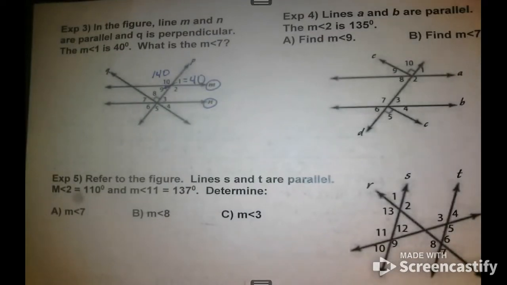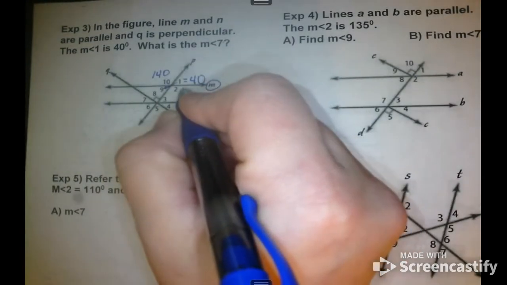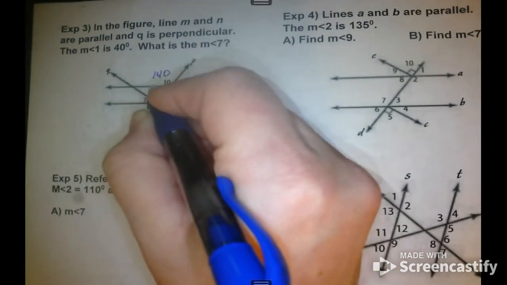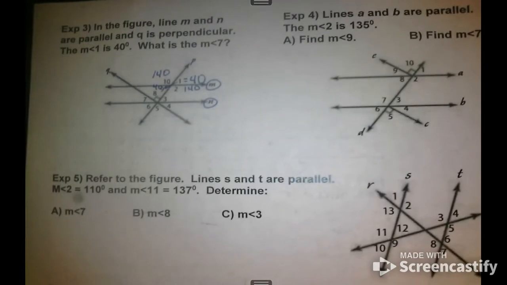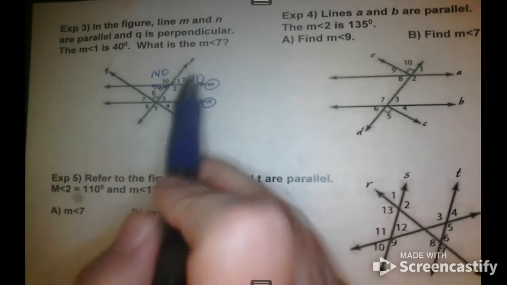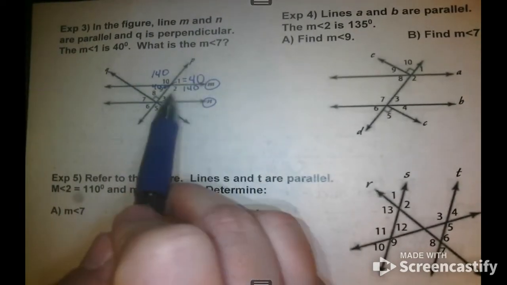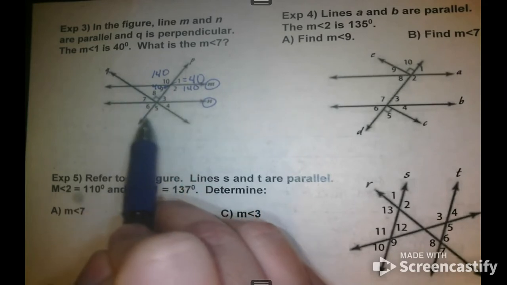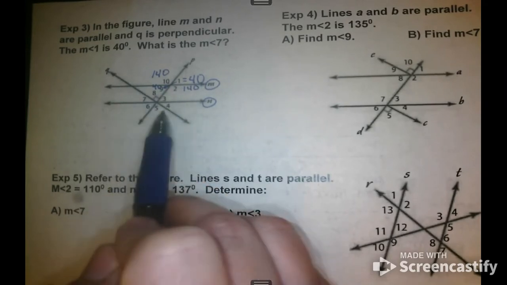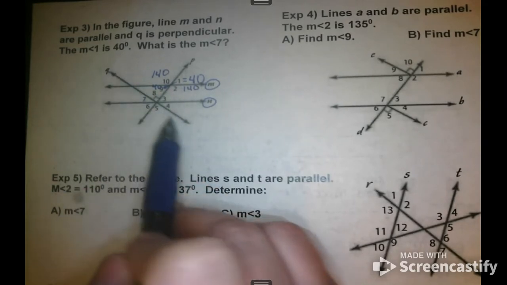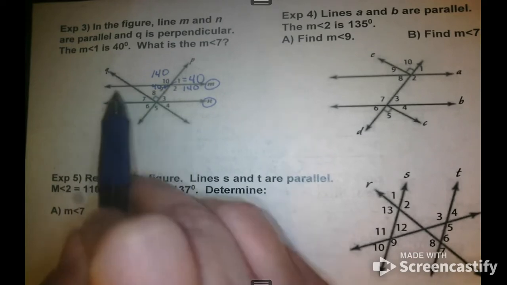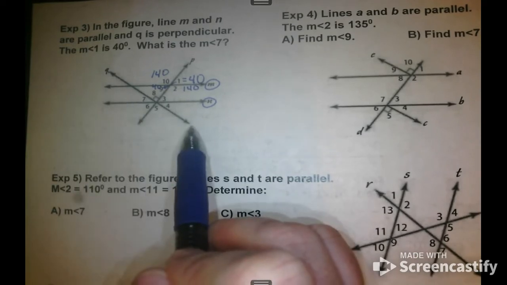Okay, so 140 plus 40 is 180, right? Okay. So what does that make angle 2? 140. 9 was 40. Okay, so we look at this pair, this set of angles, and then this one. What is different about this one? I have another line. Like, we cut it again.